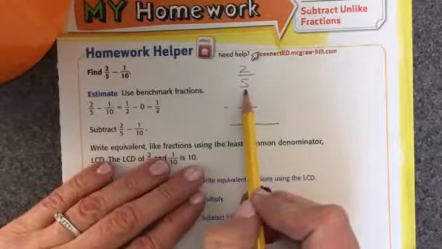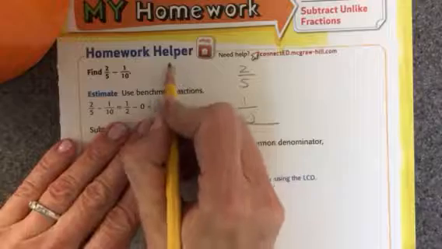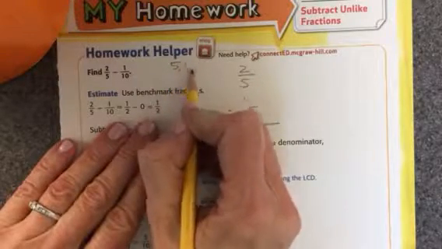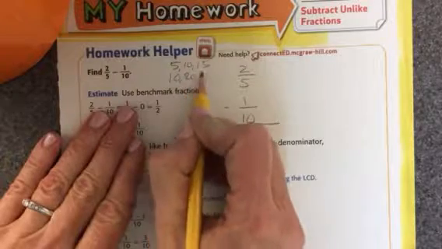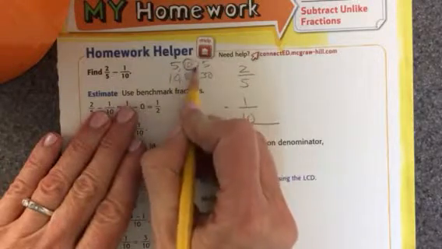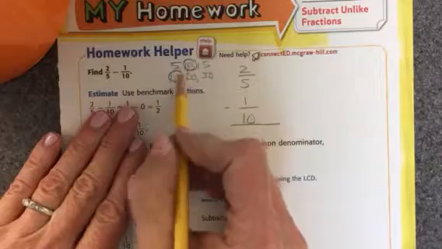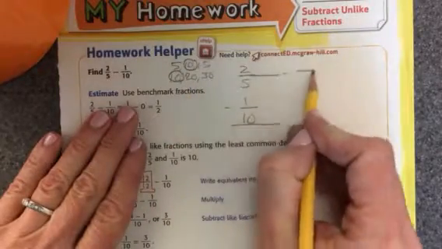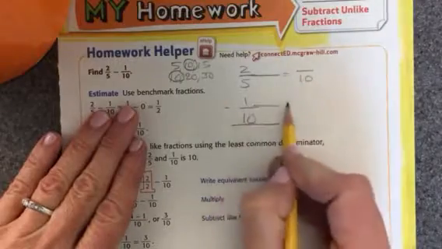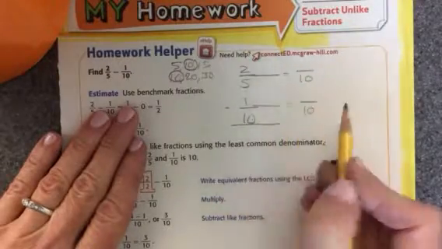So I'm going to do multiples of 5 and multiples of 10. Multiples of 5 are 5, 10, 15. Multiples of 10 are 10, 20, 30. I can see that the least common multiple is 10. So I'll do 10 here as my common denominator.